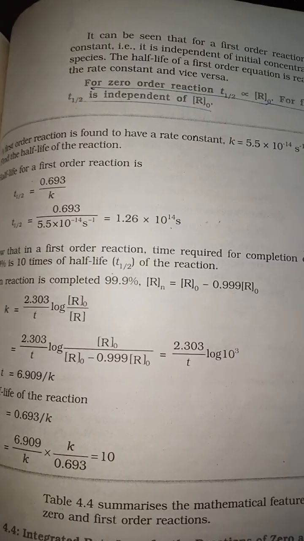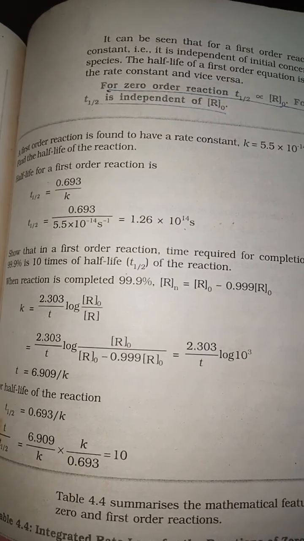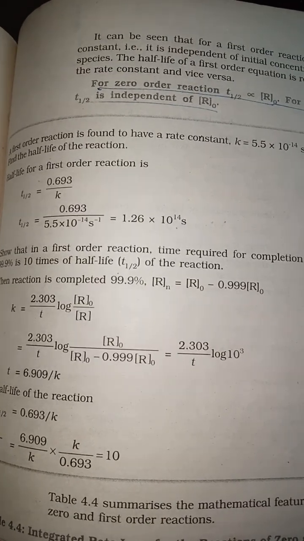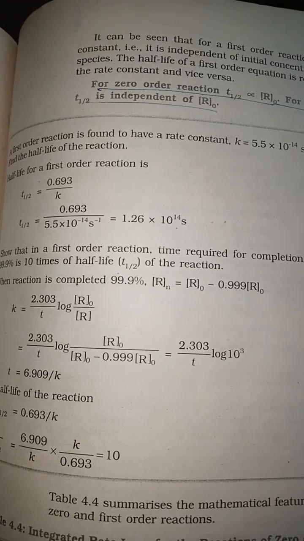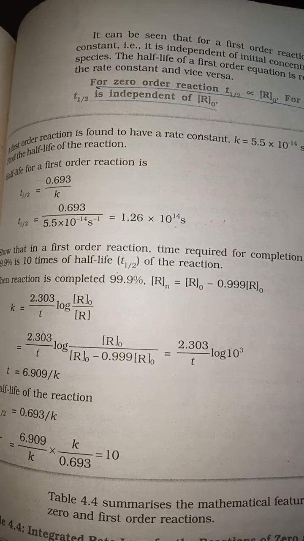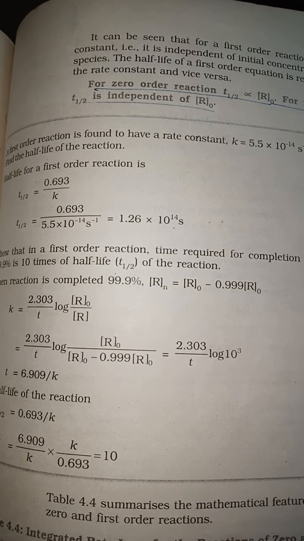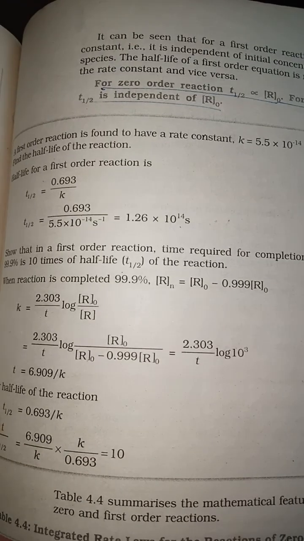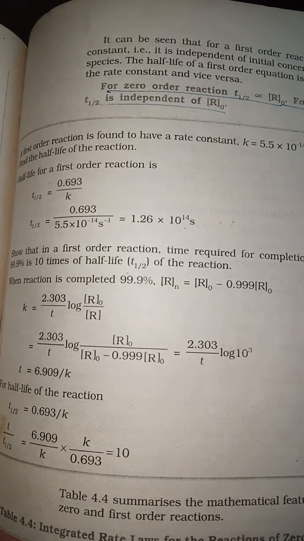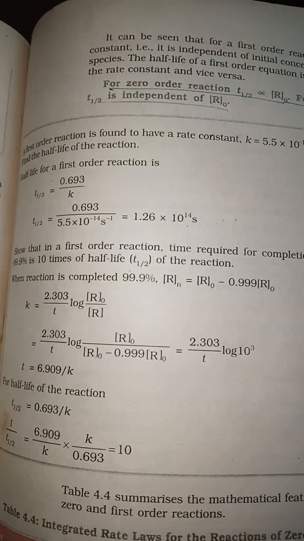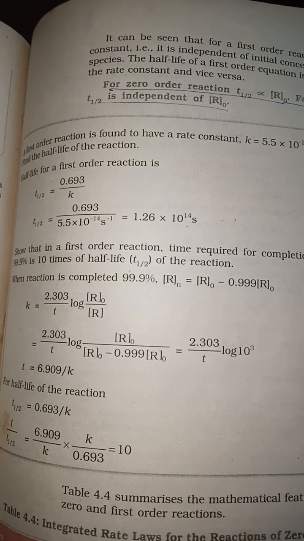So that in the first order reaction, the time required for completion of 99.9% is 10 times the half-life of the reaction. When the reaction is completed 99.9%, R_n is equal to 0.999 R naught. k is equal to 2.303 upon t log R0 upon R, equal to 2.303 upon t log R naught upon R naught minus 0.999 R naught, equal to 2.303 upon t log 10 cube. t is equal to 6.909 upon k. For the half-life of the reaction, t half is equal to 0.693 upon k. t upon t half is equal to 6.909 upon k into k upon 0.693, is equal to 10.